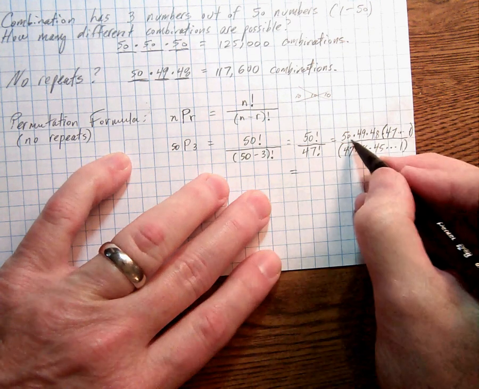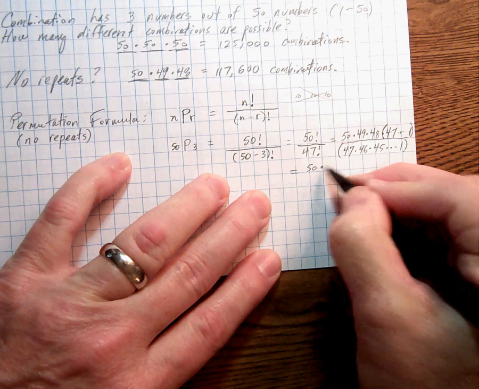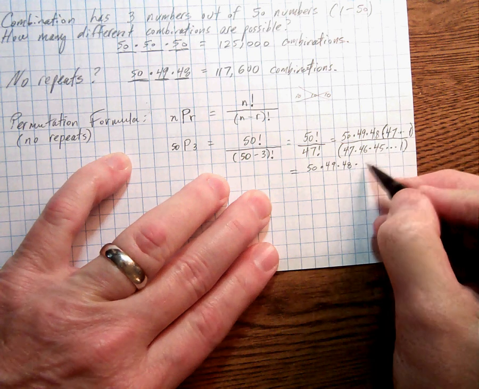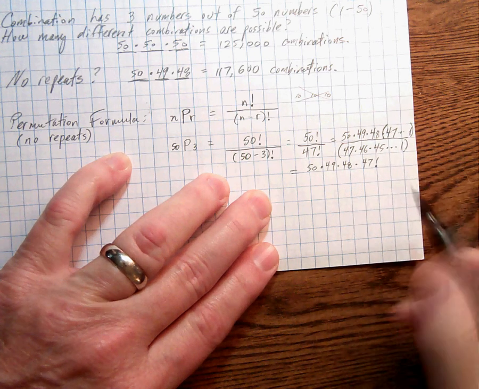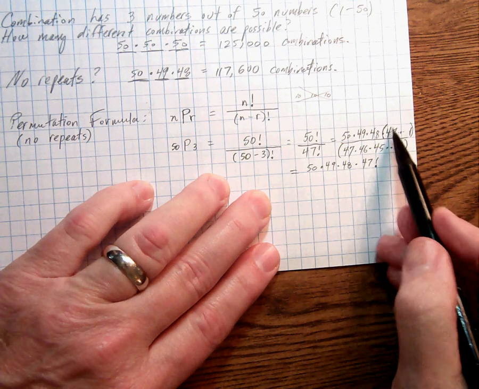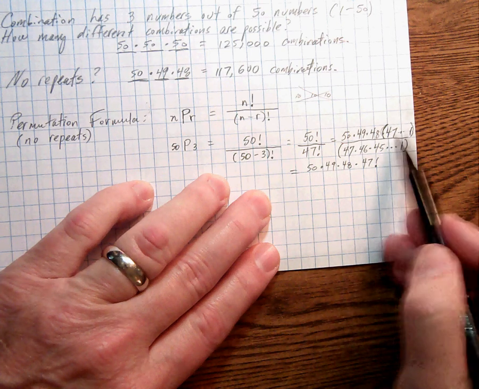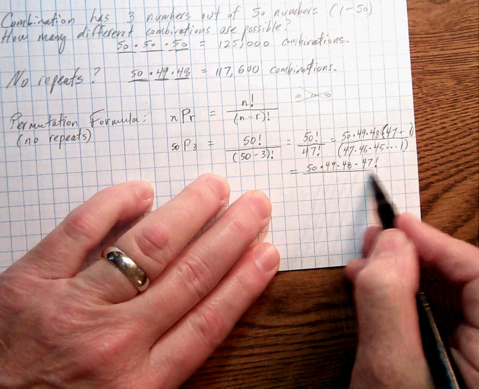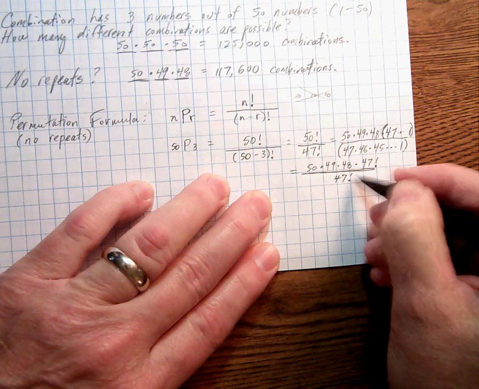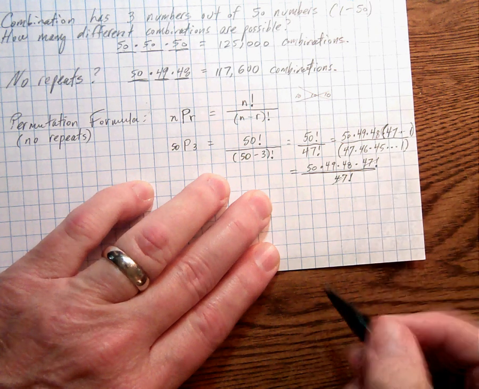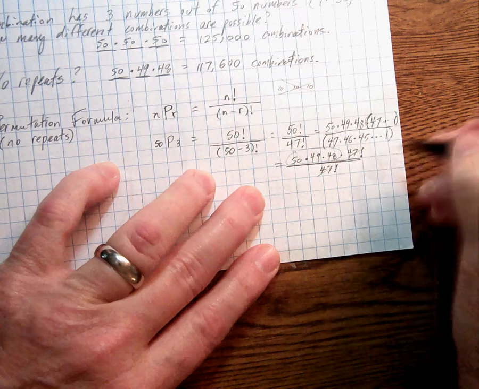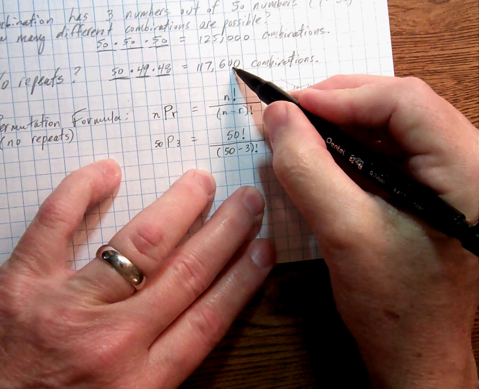It's going to cancel with this down here because those are the same thing. So I can rewrite it really as 50 times 49 times 48 times 47 factorial, right? In other words, this part right here, 47 times 46, from there down to 1, is 47 factorial over all that, which is really 47 factorial. Those two cancel each other out, leaving you with what we did above, which is 117,600.